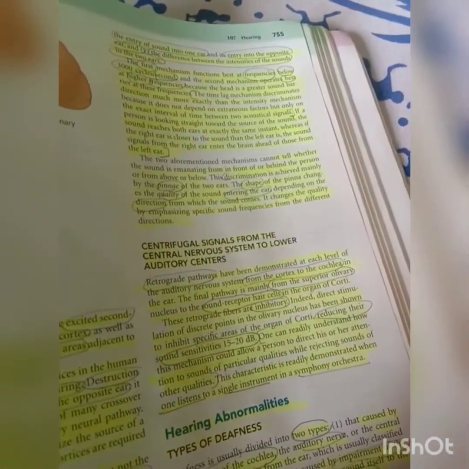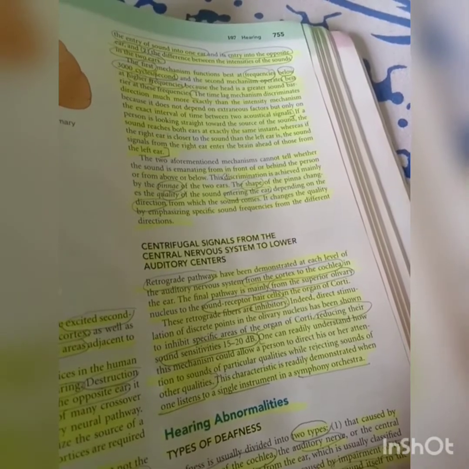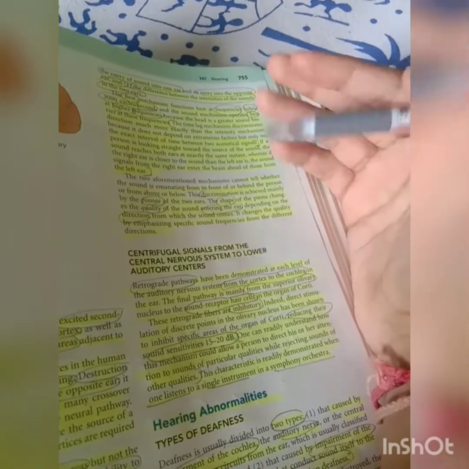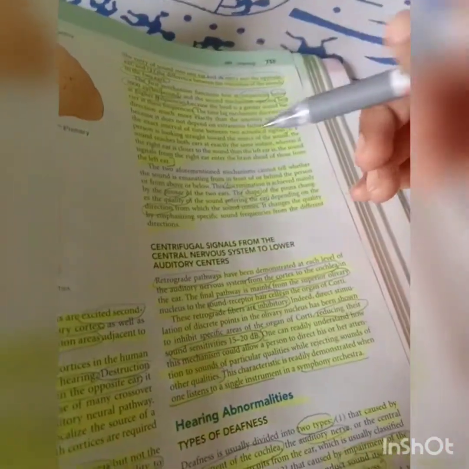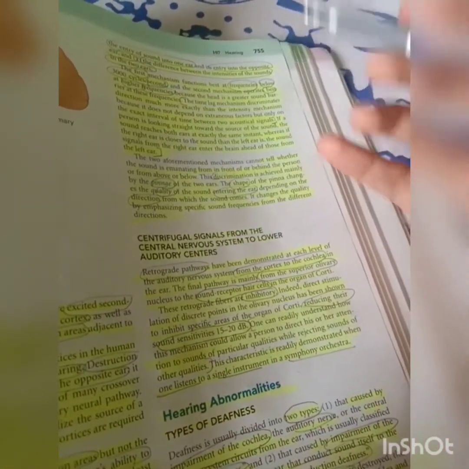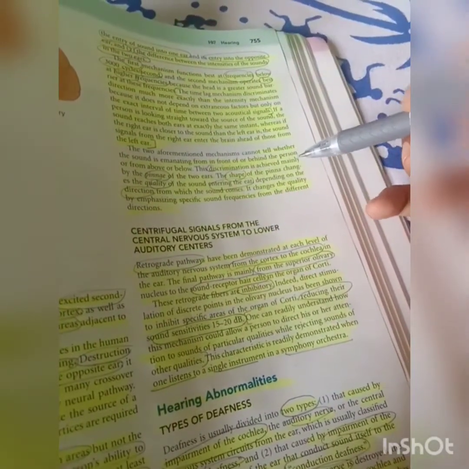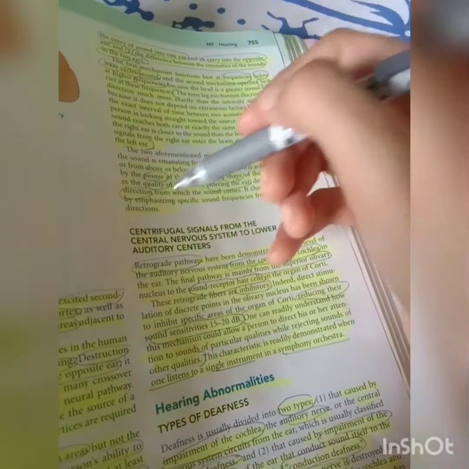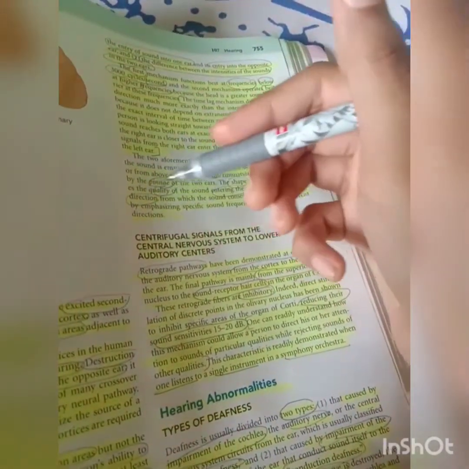To understand this we have an example. If someone is looking straight forward, the sound reaches both ears at exactly the same time, because it is straight ahead. But if some sound is more towards the right side or left side, that side receives more of the sound than the other side, because the sound is nearer to it, the nerve catches it faster and stimulates it, so we can hear it sharply, better than the other side. So this discrimination is achieved mainly by the pinna. So that was what we discussed, the quality of direction of sound is mainly because of the pinna.